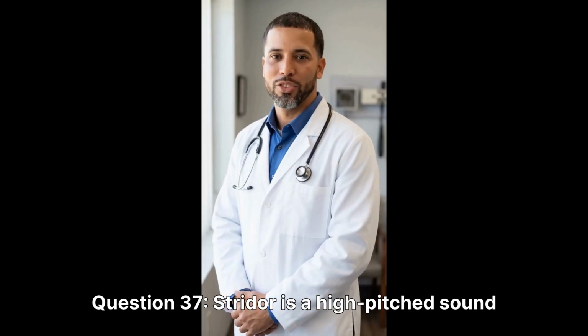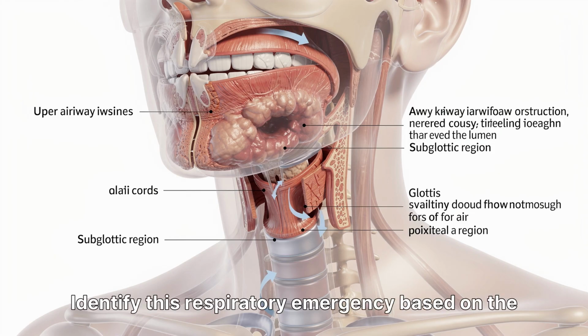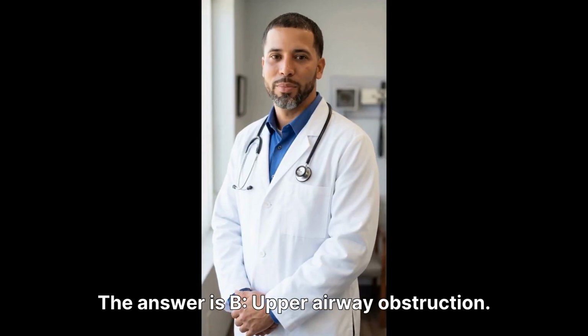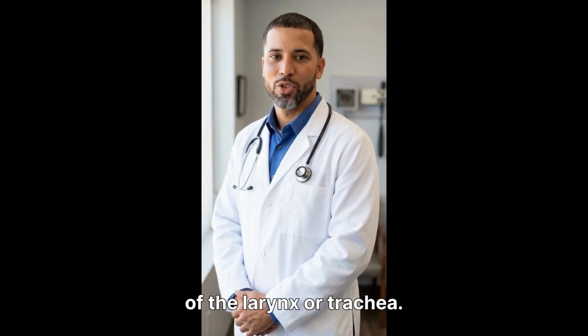Question 37. Stridor is a high-pitched sound heard during inspiration that indicates what? Identify this respiratory emergency based on the high-pitched sound. The answer is B, upper airway obstruction. Stridor is a medical emergency suggesting obstruction of the larynx or trachea.